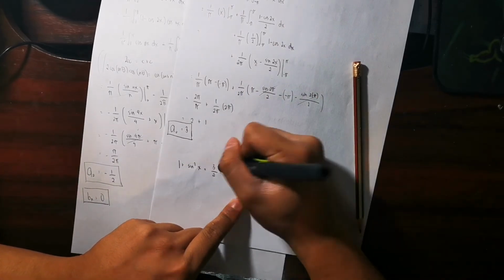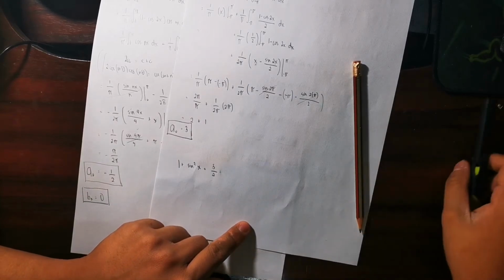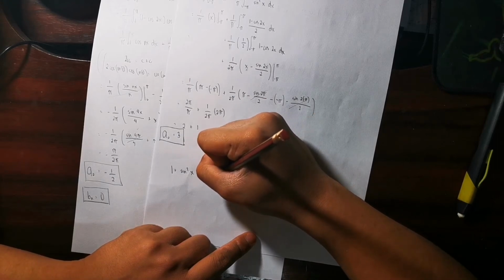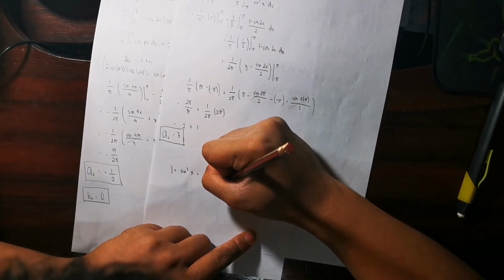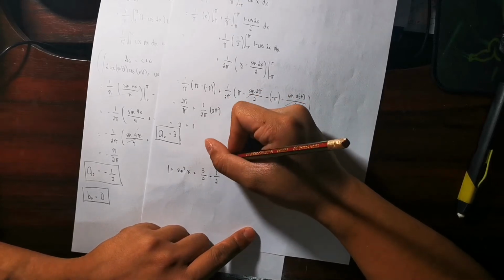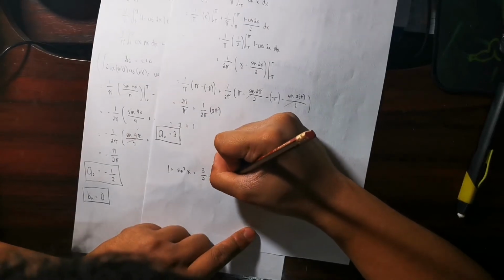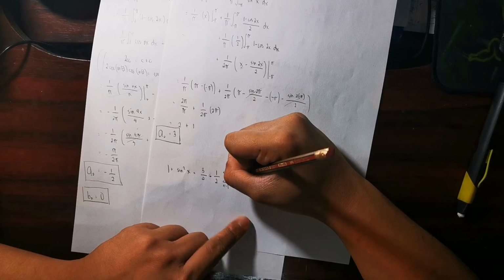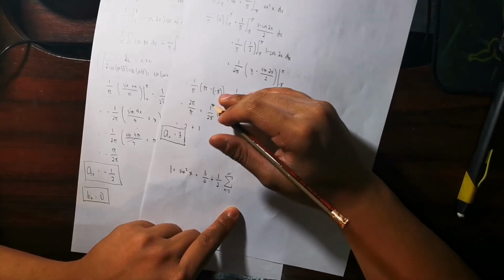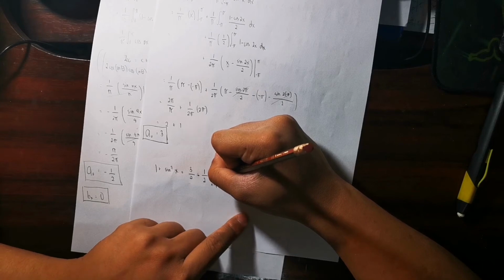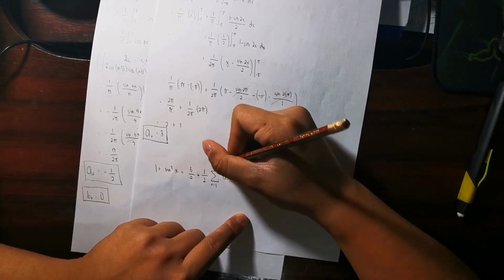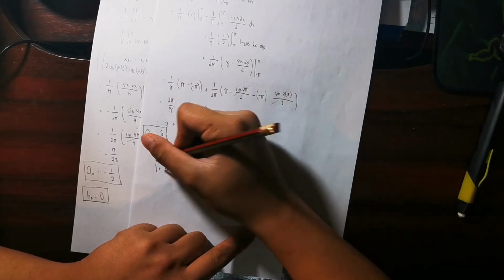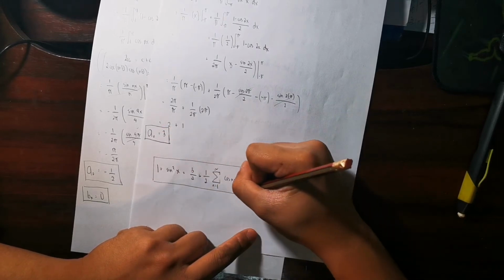So we have minus 1 over 2, summation from n equals 1 to infinity. Our inner value is cos nx. So this is our Fourier series.